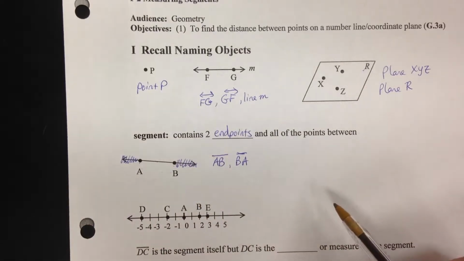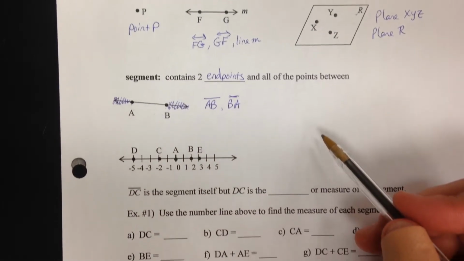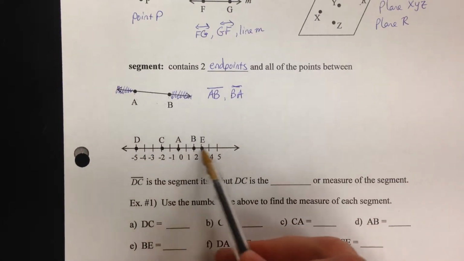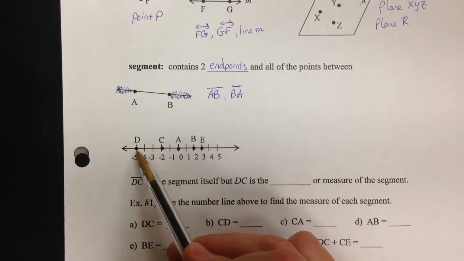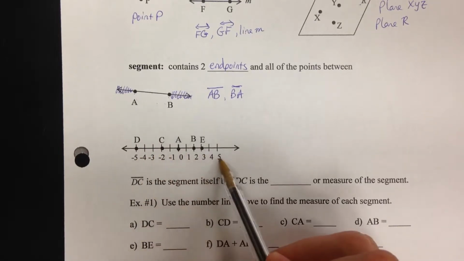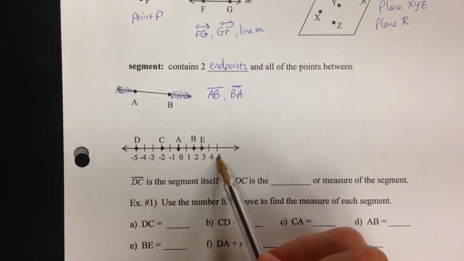Now we're going to talk about distance and length. So as an example, here's a number line. You have 5 points, D, C, A, B, E, and then you have the values numbered off here on the line from -5 all the way to +5.